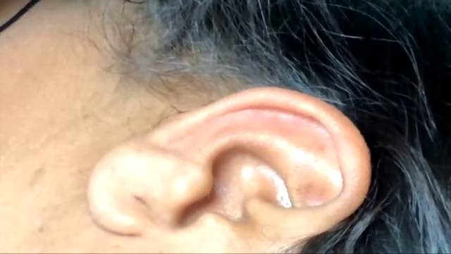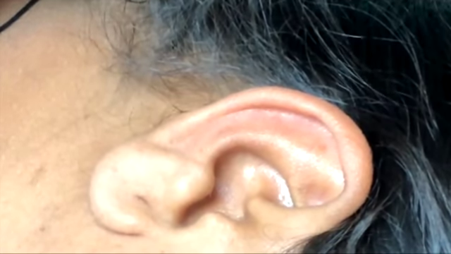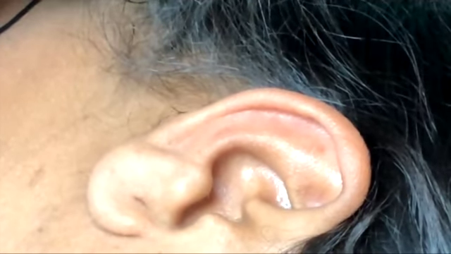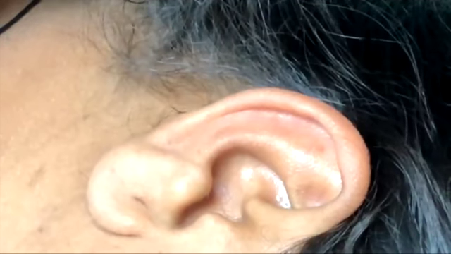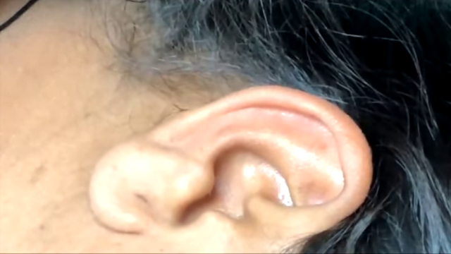So let's start one by one. Now, first we want to treat only shoulder joint. हम केवल shoulder joint को ठीक करना चाहते हैं.